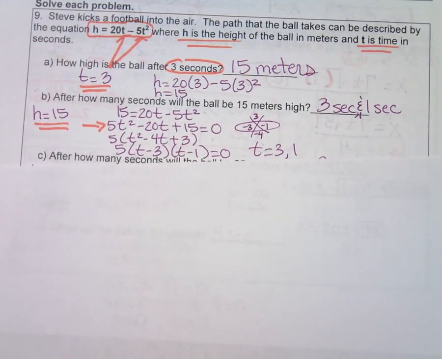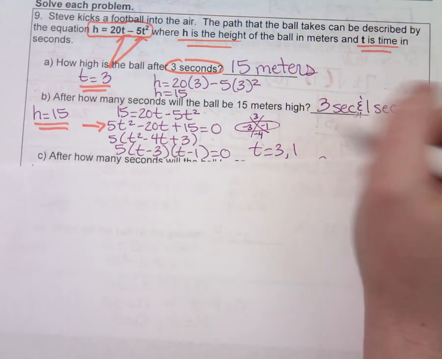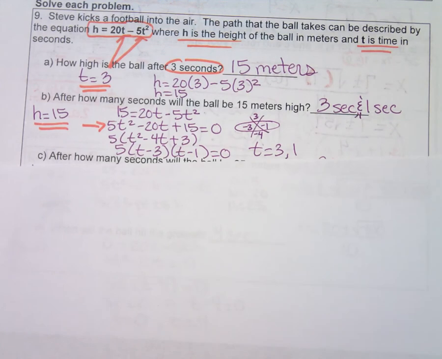But you could have solved this by the quadratic formula, and you could have solved it by graphing if you had your graphing calculator. You could graph it and see where it touches the x-axis. This one actually came out nice and pretty, so that would have worked out pretty nice. But I checked to see if it factored, and it did factor, so that's how I went about it.